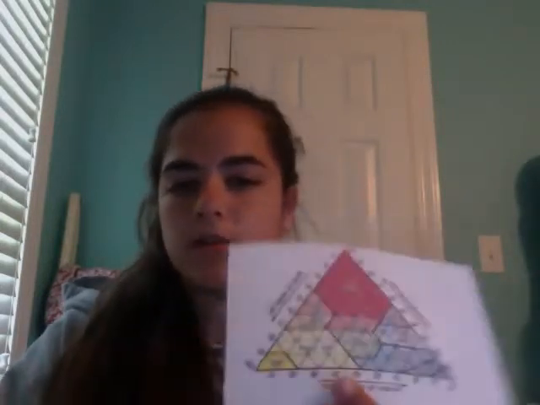Soil composition. Permeability is how fast the water will move through the soil type, and porosity is how much space there is between the soil type. Then we have our soil triangle, which looks like this, and it tells you by percent of either clay, silt, and sand what type it is.